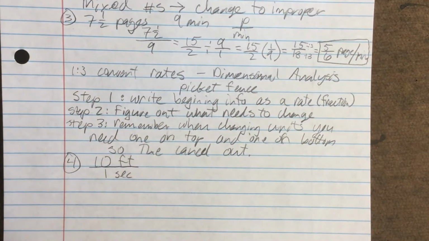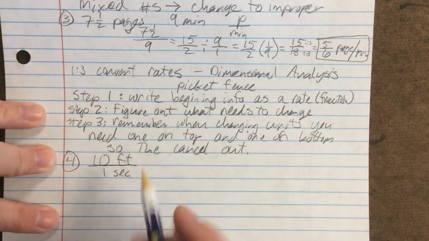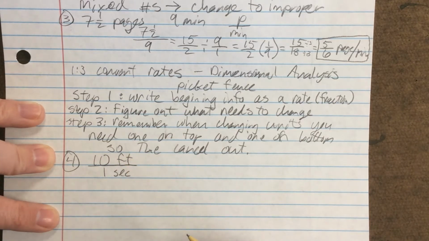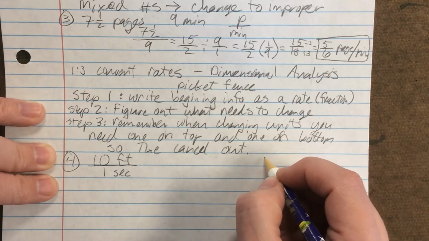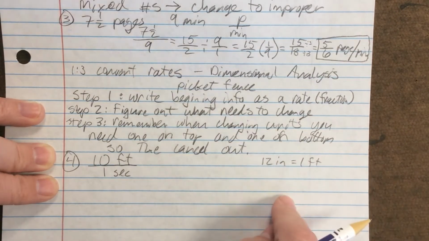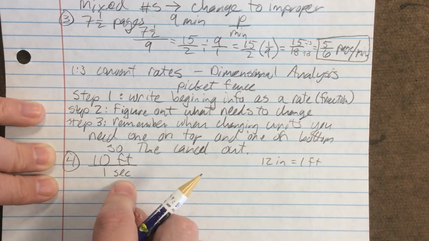So then you think to yourself, in the book there are charts, conversion charts to help. I'll put pictures of them on the canvas as well. And then some, they just kind of expect you that you know, like seconds and minutes and things. Okay? So what we need to do, we want to change feet to inches. So the relationship of feet to inches, hopefully you know that, is there are 12 inches in 1 foot.